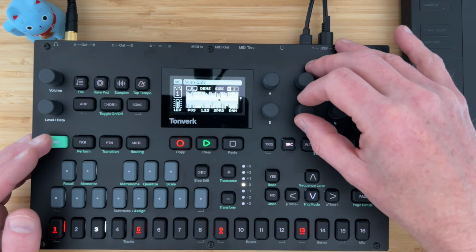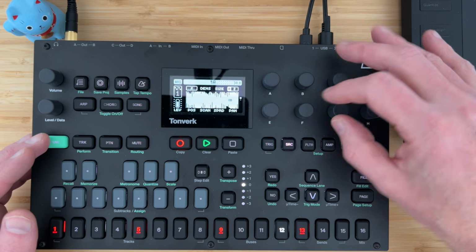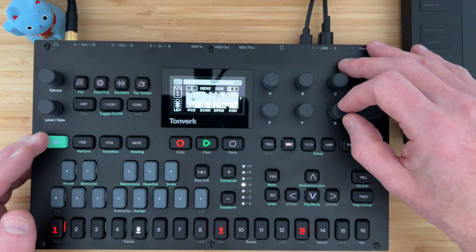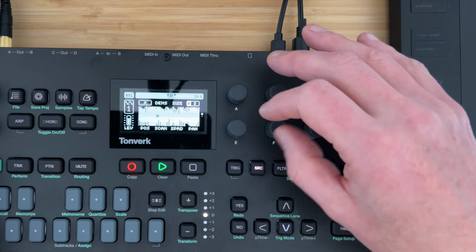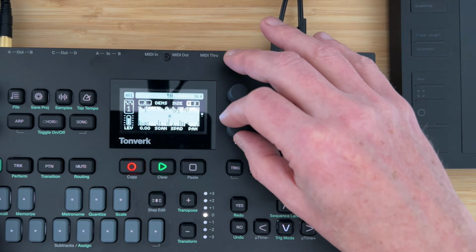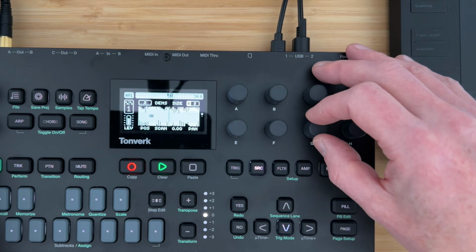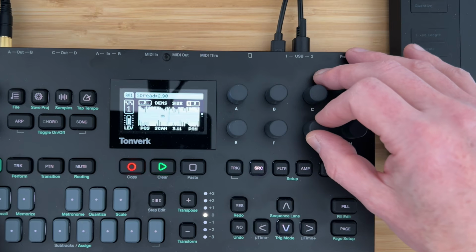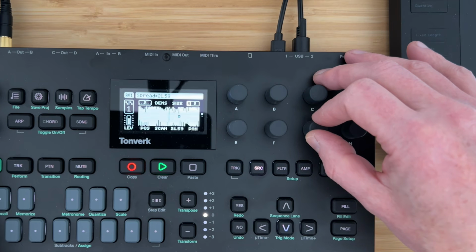Let's leave it on that. And then we have the spread. Now this works with position. These two work in harmony effectively, and they add a randomness to the grain start position. So if we have this at 0, then let's maybe move the position out a little bit. If we have this at 0, then all the grains will start from here.